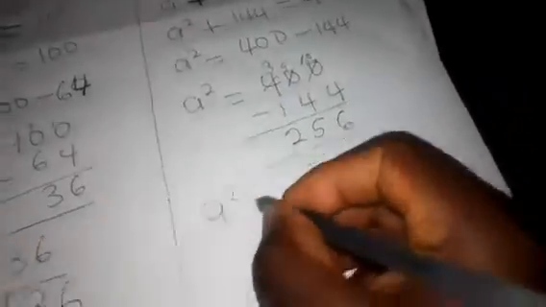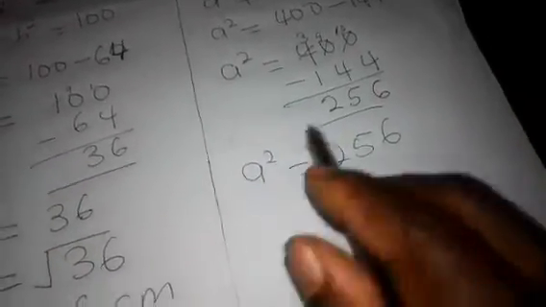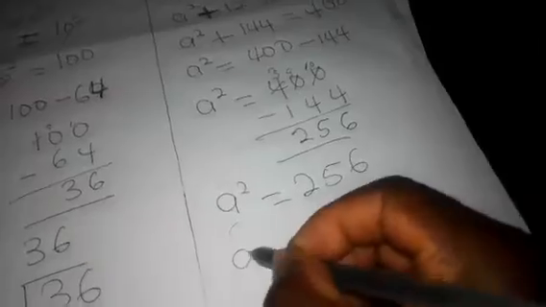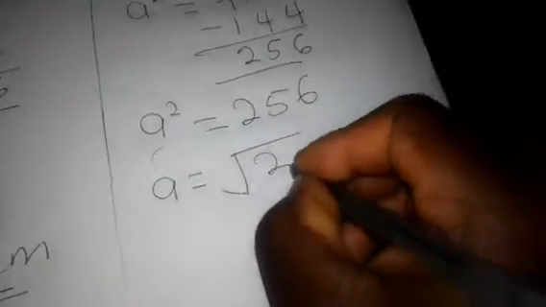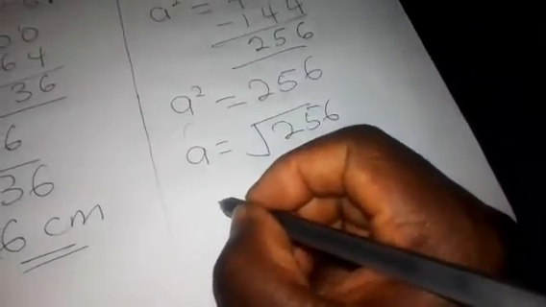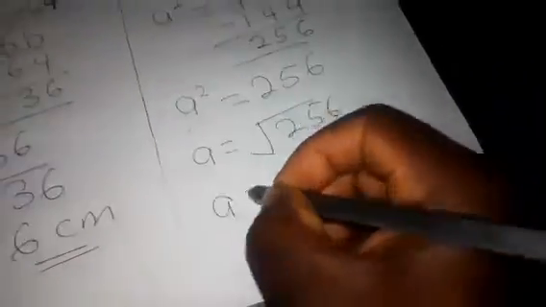We have a squared is equal to 256. To make a the subject of the formula, we have to move this square over the equal sign to become a square root. So we have a is equal to what? The square root of 256. And from our previous lesson, we learned that the square root of 256 is equal to 16.